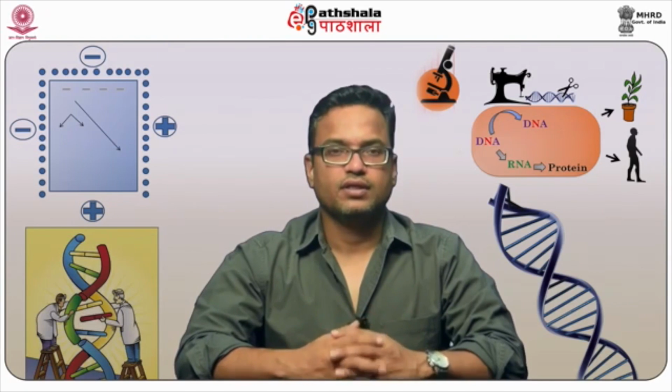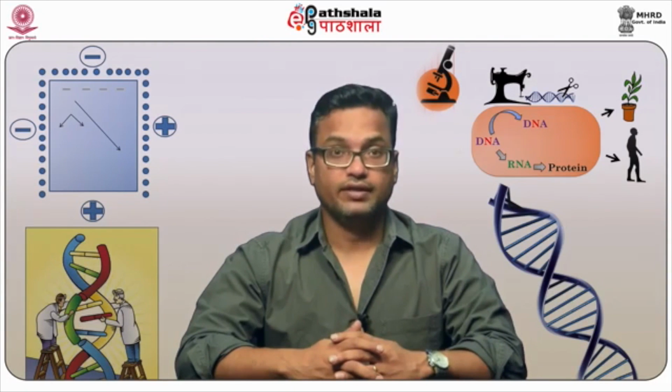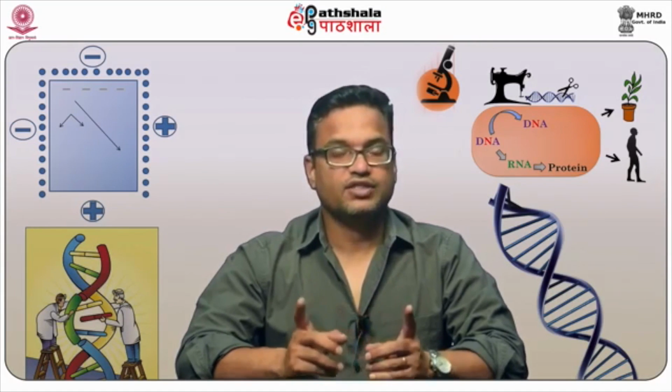Ti plasmid. These are naturally occurring plasmids inside the agrobacterium, and their size is huge. They are almost 200 kb in length and contain major genes such as tDNA. And tDNA is a stretch of DNA which is bordered by 2 repeat sequences, TL and TR repeats as they say, and they also contain the Virulence Operon.